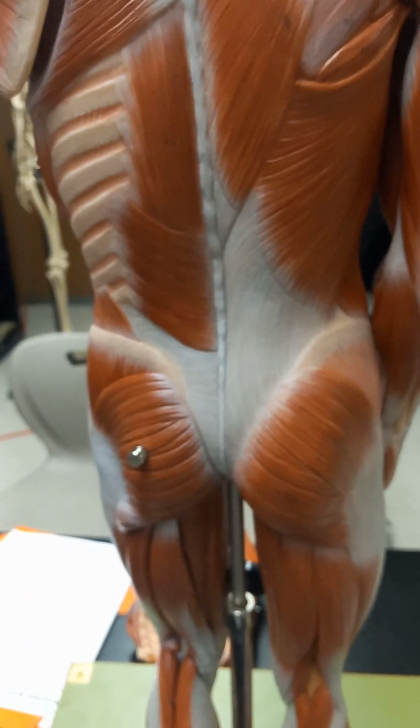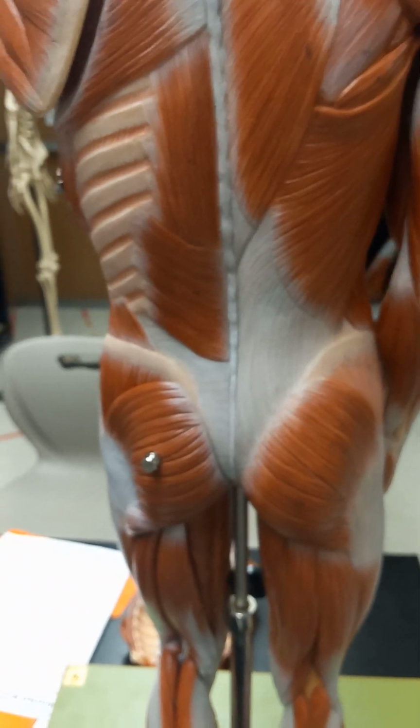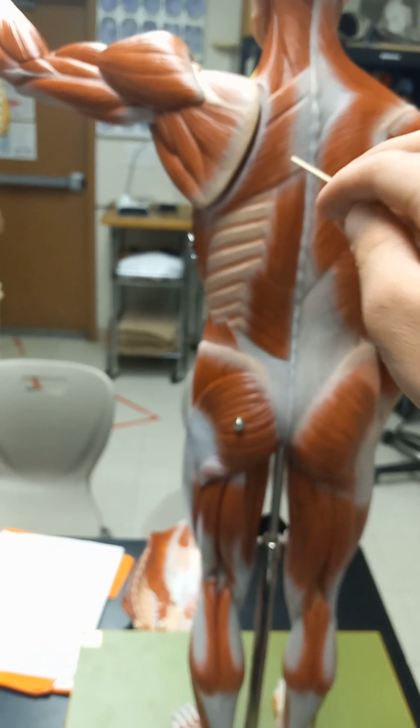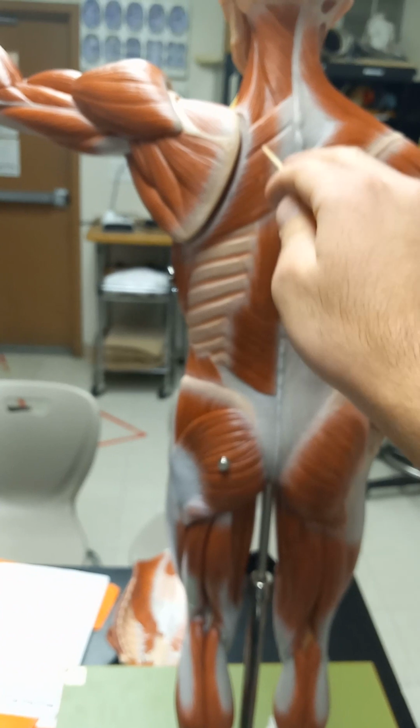Is that a different angle of it? This is inspiration, and then the internal is expiration. And last but not least, these are the rhomboids. And then the other one, this one and over here.